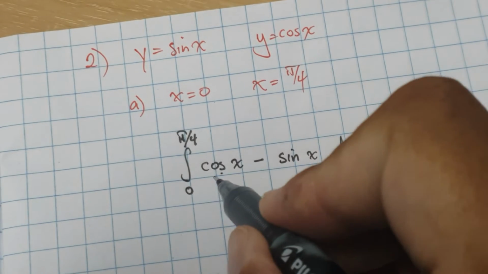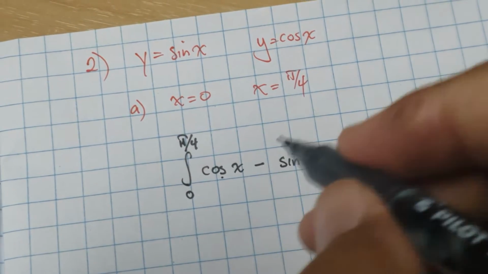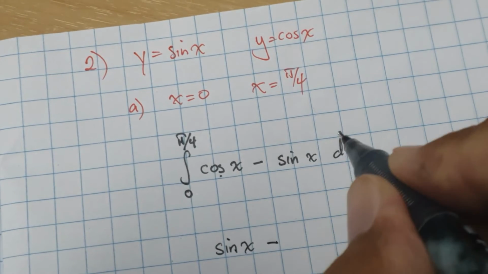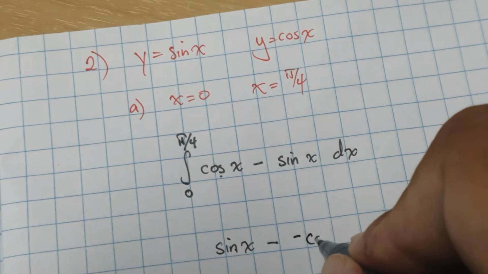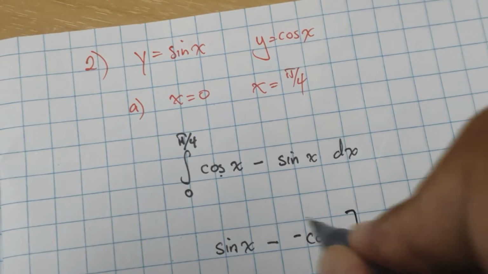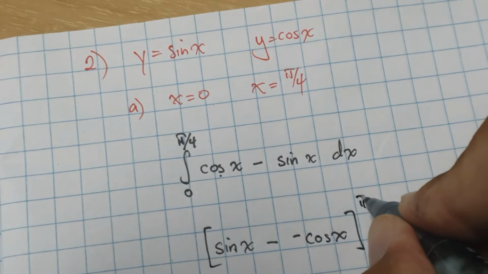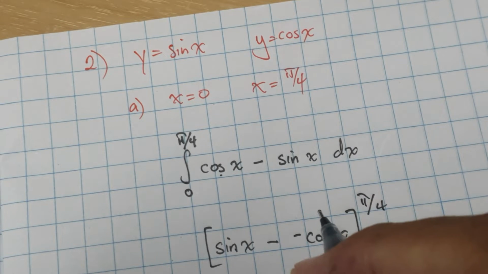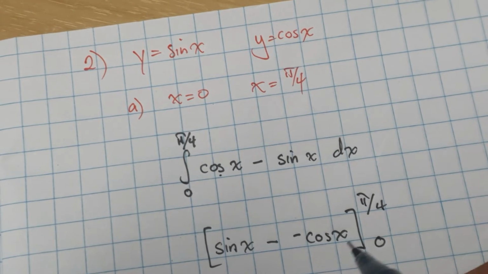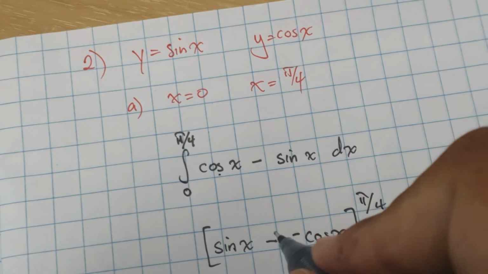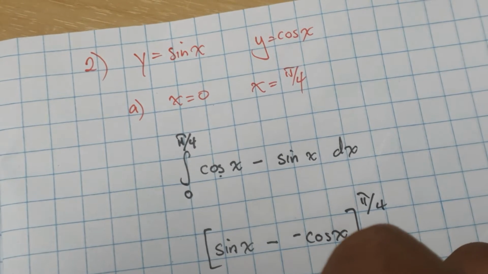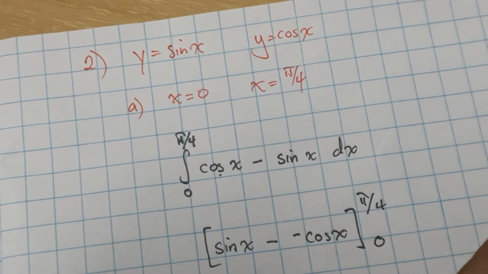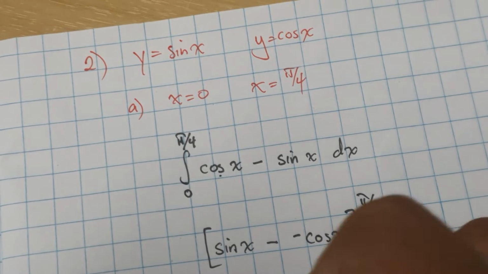Okay, and then we integrate. We integrate cos first, so if we integrate cos, we get sin x, minus, and if we integrate sine, we get negative cos x. And remember, we ignore the constants here, the plus c, because that will cancel out in a definite integral. Since it's minus a negative, this turns into a plus. So we write sin x plus cos x from 0 to pi over 4.